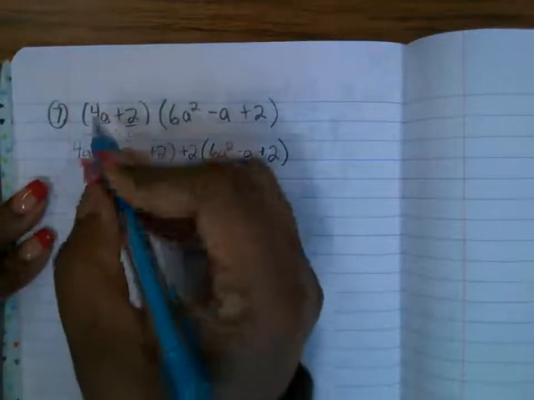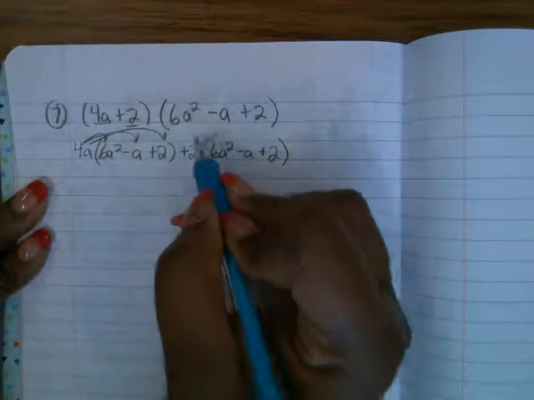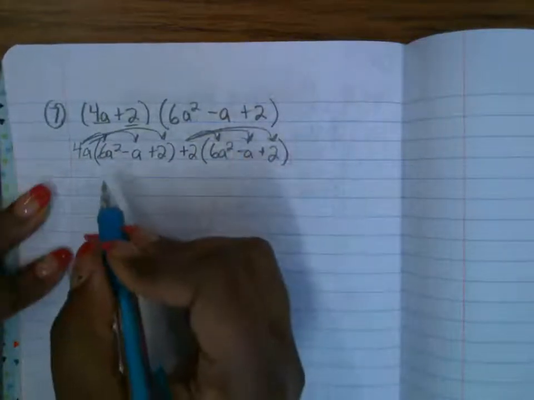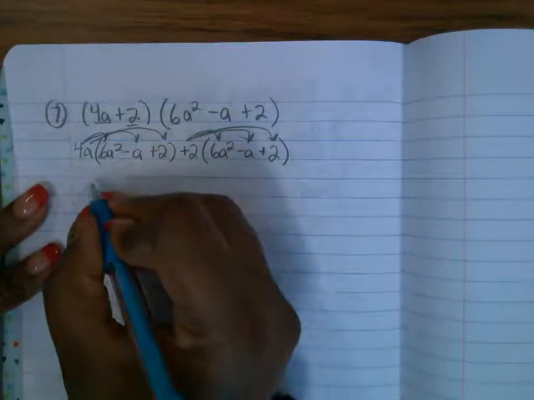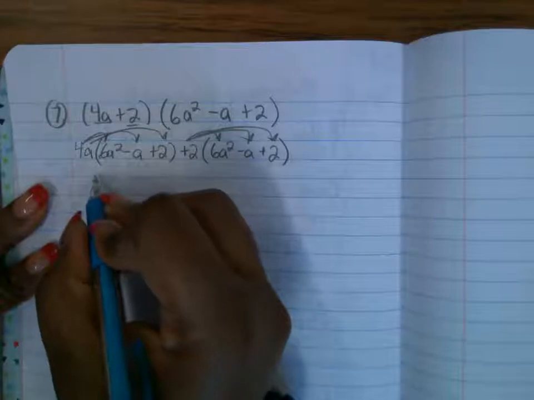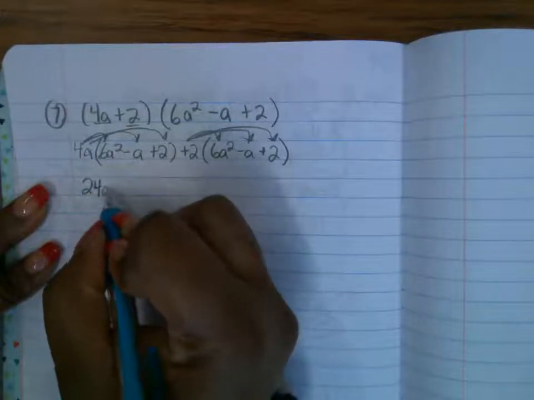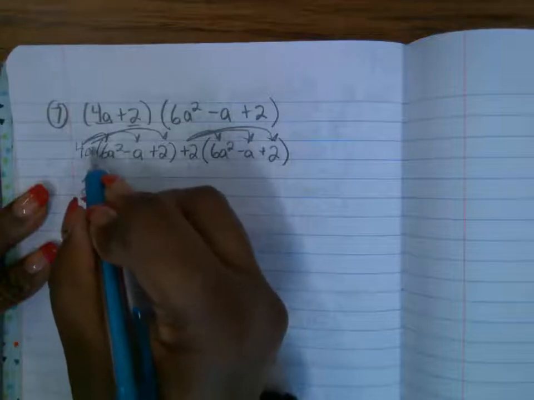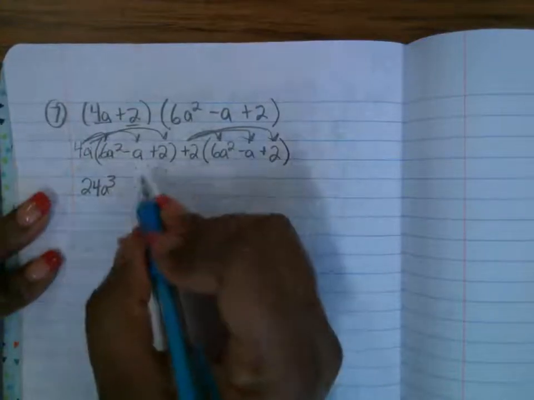All right, so we have 4a times all of these numbers here, 2 times these numbers here. So what's 4a times 6a squared? 4 times 6 is what? You said 24? Okay. And that's going to be a to what power? Two. Very good. This is 1, this is 2, so that's going to be 3.